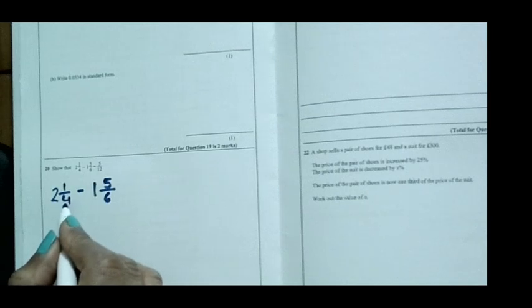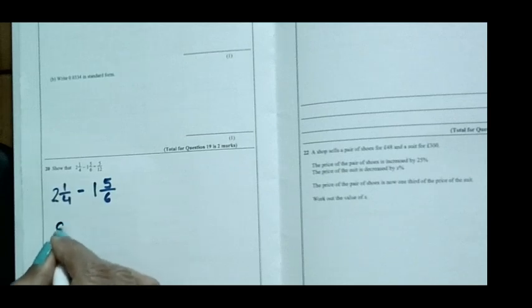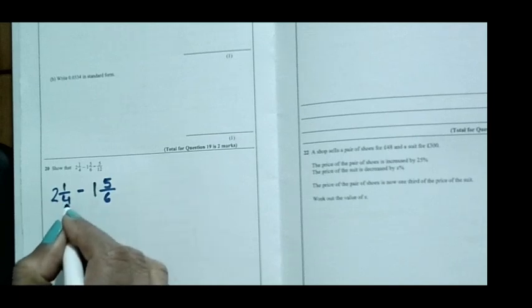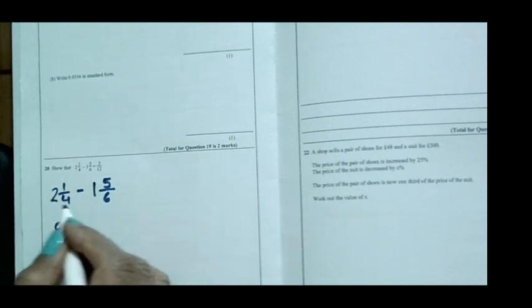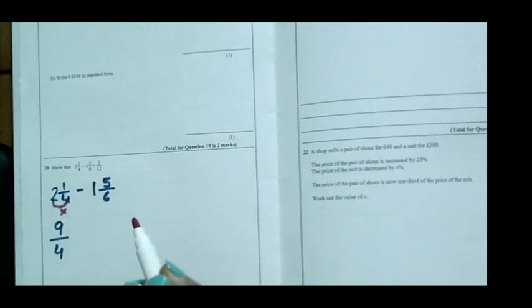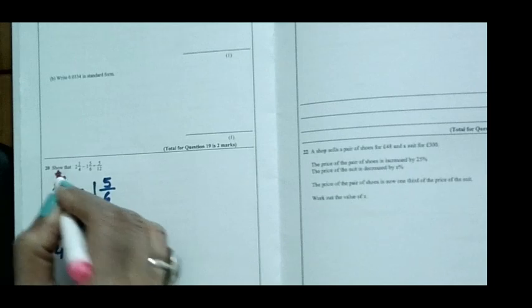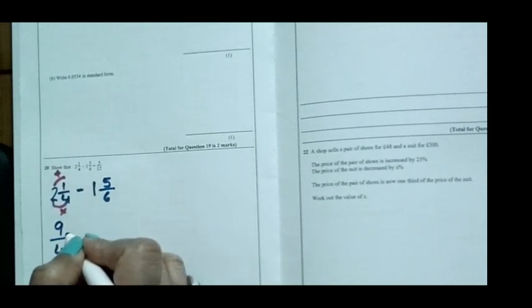So we are going to do 4 times 2 is 8. 8 plus 1 is 9. So you will say 9 over 4. Okay, so what I have done here, it is 4 times 2. You times them, and whatever answer you get, you add the top. So you get 9 over 4.